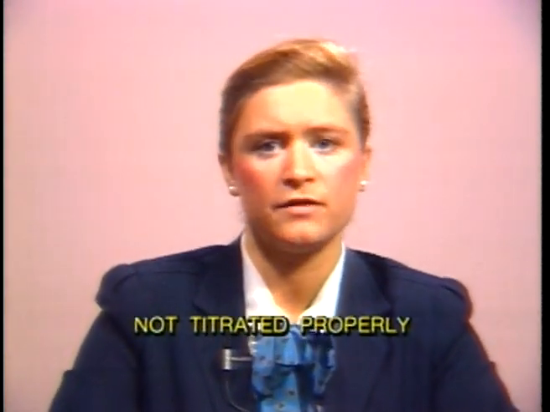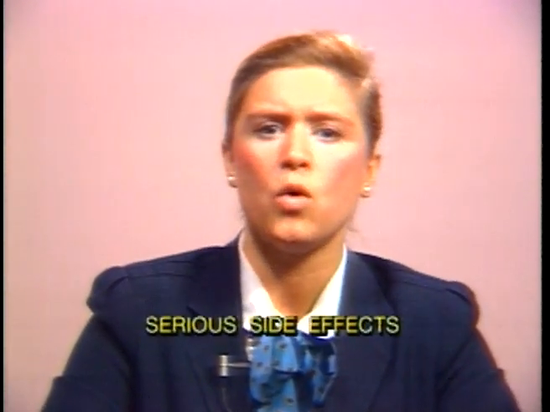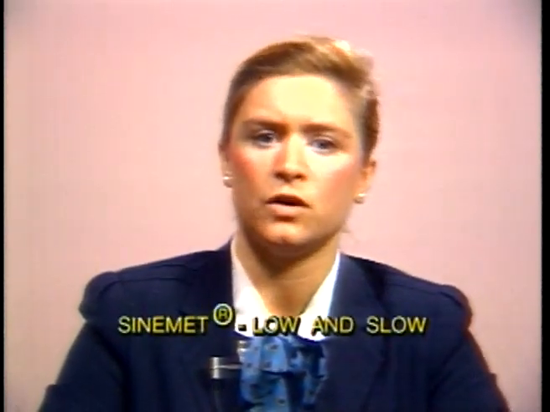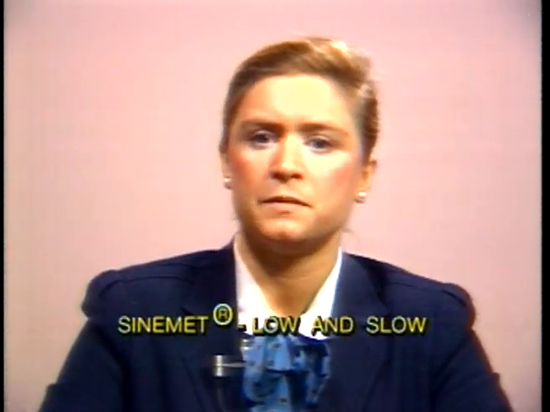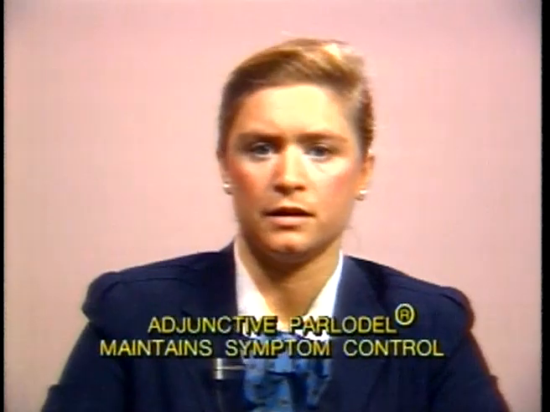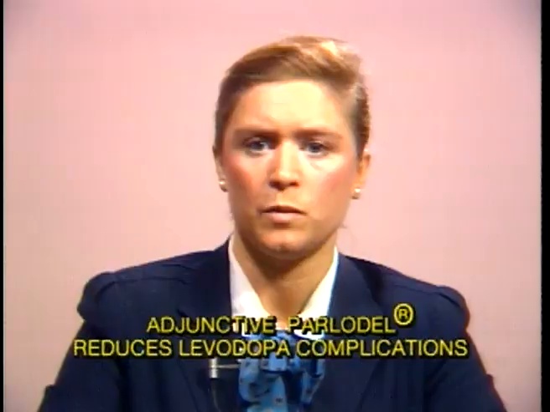Dosages may not be titrated properly. Drug efficacy is lost over time. It causes its own serious side effects, which are as disruptive as Parkinson's symptoms. Current philosophy is to give Sinemet in as low a dose as possible and to build up slowly, to keep the levodopa as low as possible, below 300 to 400 milligrams a day. Adjunctive use of Parlodel maintains symptom control and reduces the risk of long-term levodopa complications.